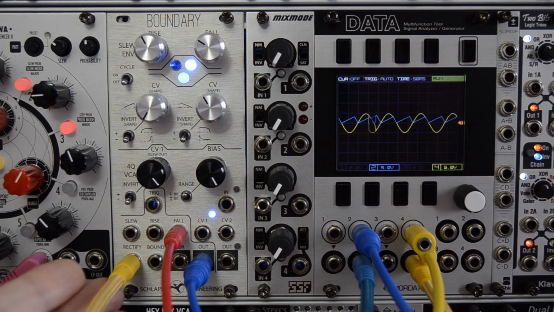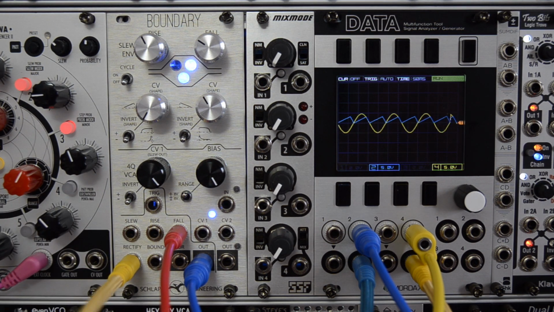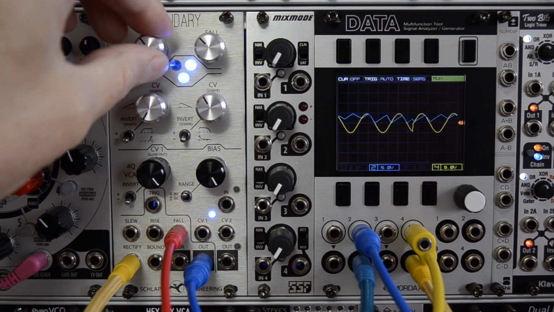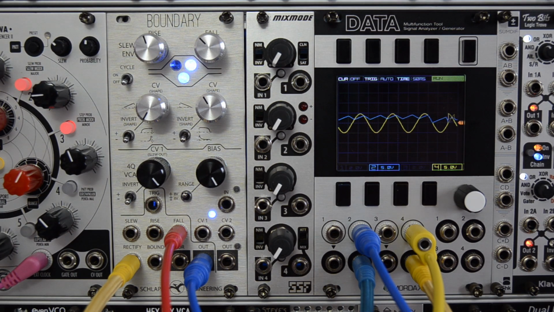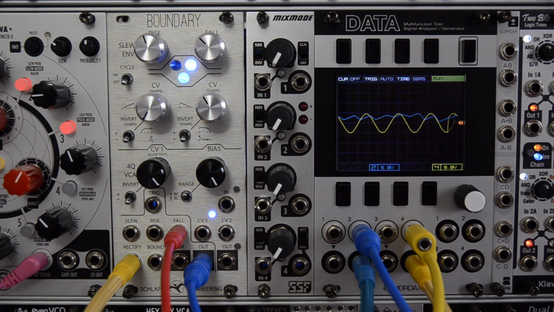The reason that this is an interesting feature to have on a function generator is because you can use it as an envelope follower. For example, to create ducking envelopes by sending in a kick drum.